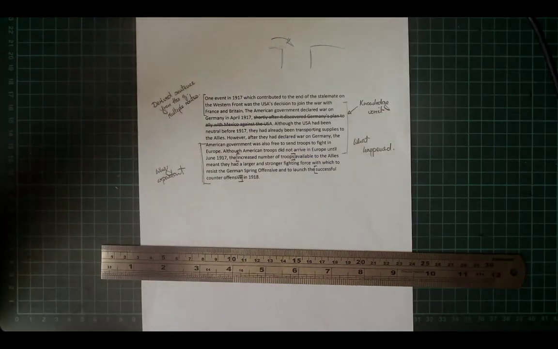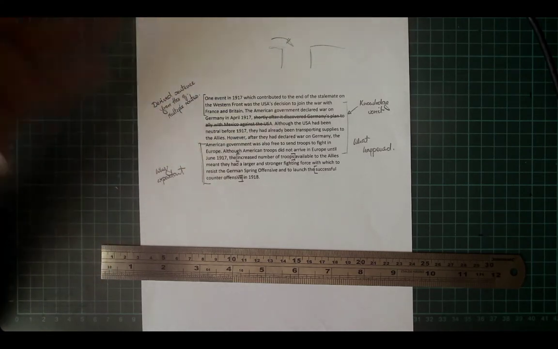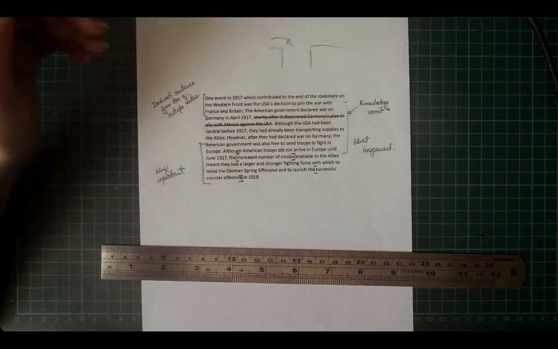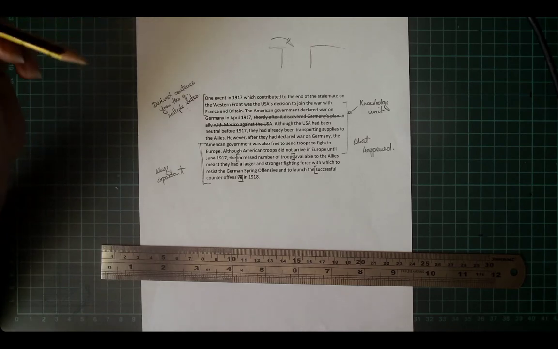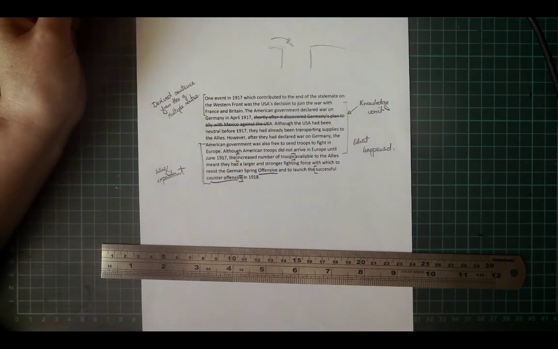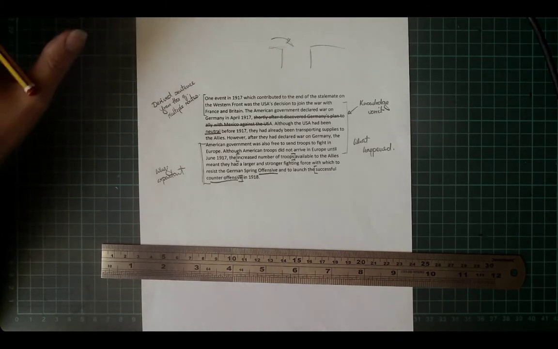But this is a discussion that I know I'm probably going to need to have in class before pupils start writing their paragraphs. This has also flagged up to me a few bits of vocabulary that I'm going to need to make sure pupils know before they start writing. They're going to need to know offensive and counter-offensive. They're also going to need to understand neutral, which will feed into my reading that I'm going to talk about in a minute.